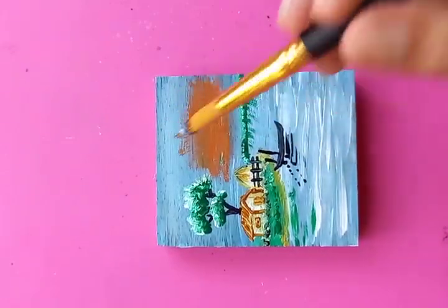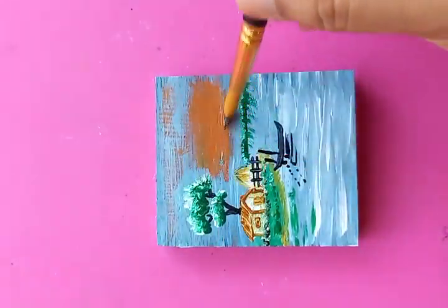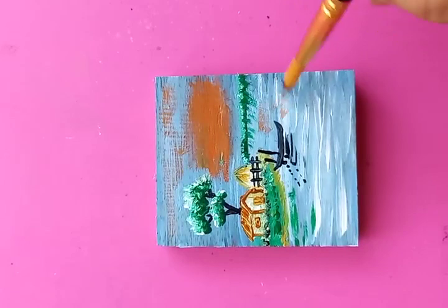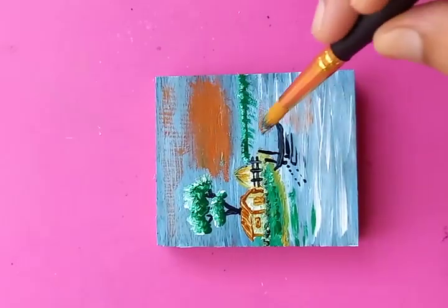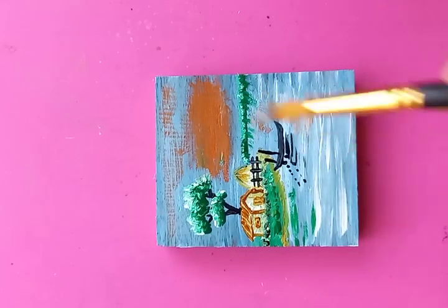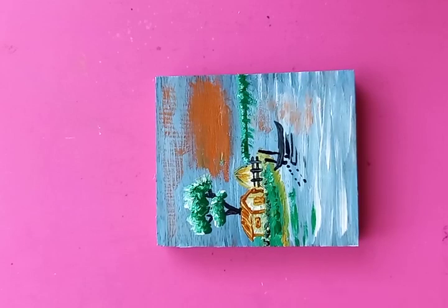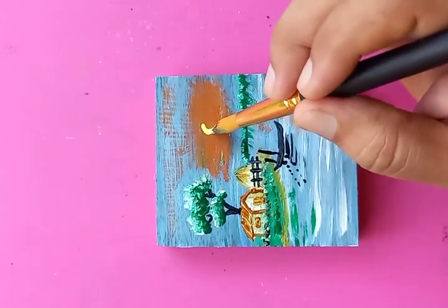All right, so there are variations in the sky's color and a few color reflections you can see on the water too. Okay, and in the middle of it I'm going to put a sun, which is of the yellow color, the bright yellow. I'm trying to make the sun as round as possible.